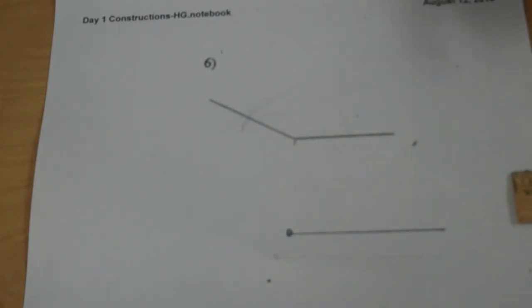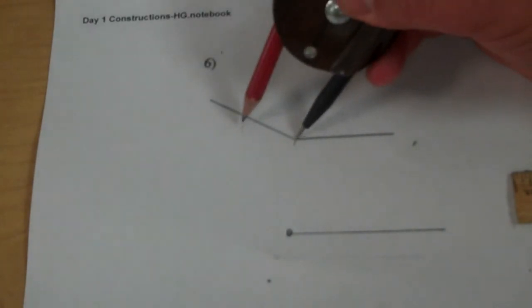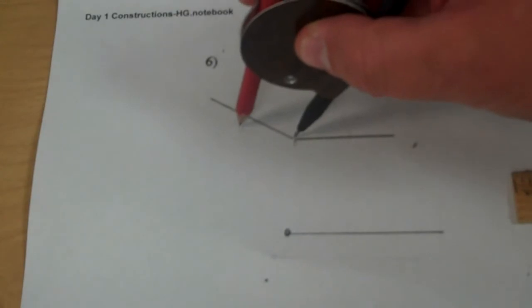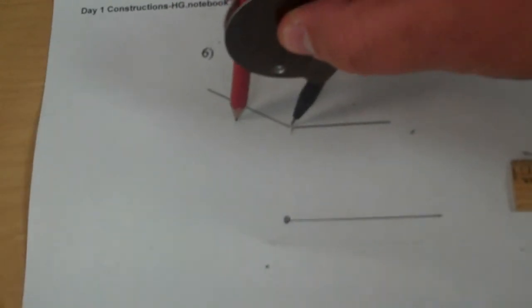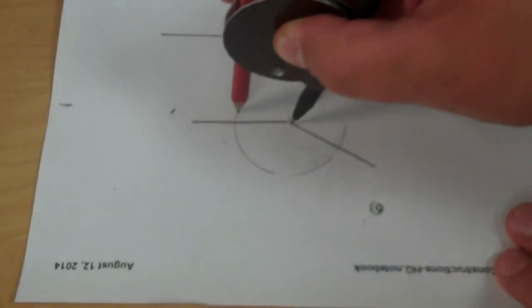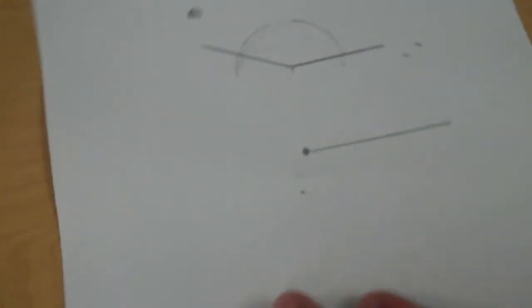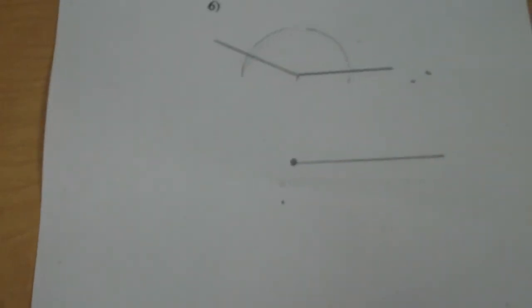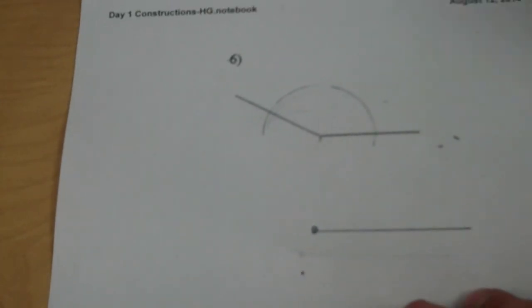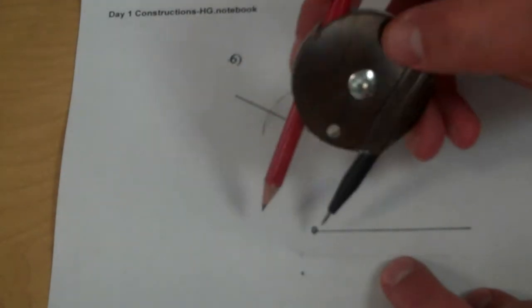Next, I'm going to take my compass, and instead of trying to move my compass, I'm actually just going to turn my paper to get that arc that crosses through each side of the angle once. Without adjusting the opening of your compass, make that same arc.